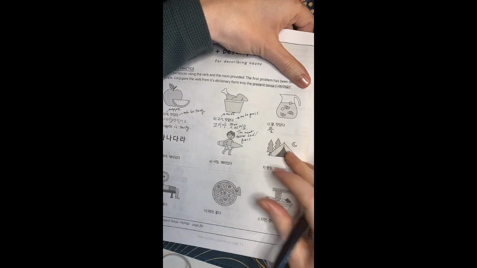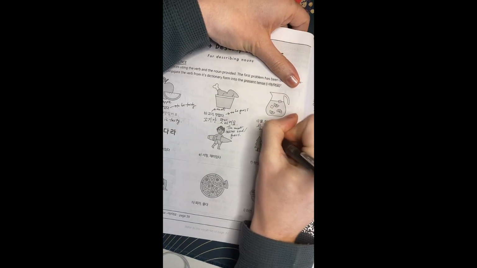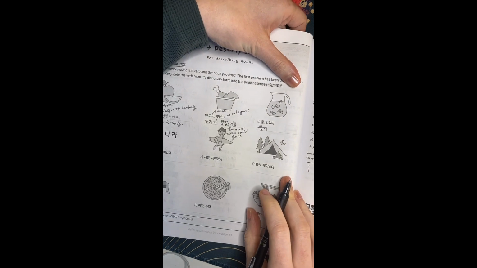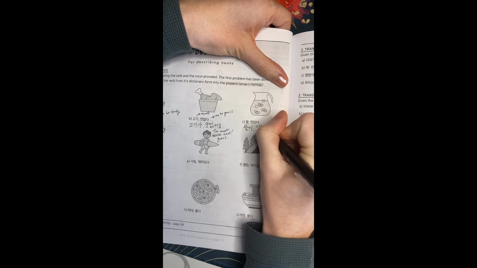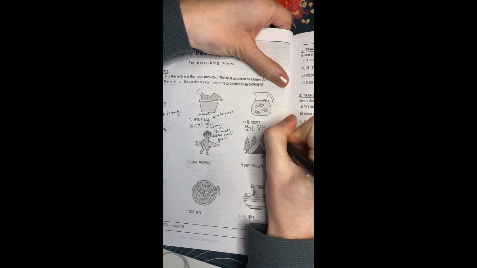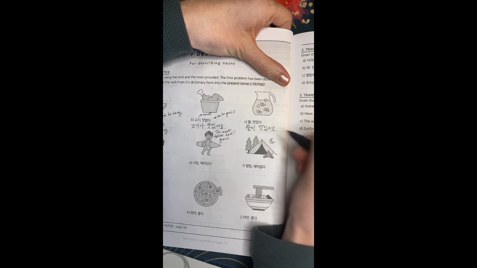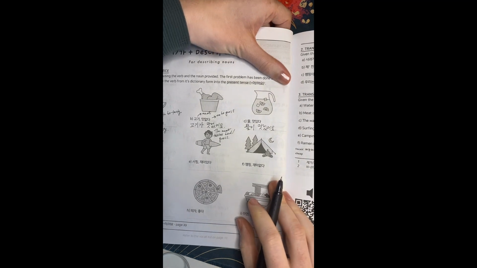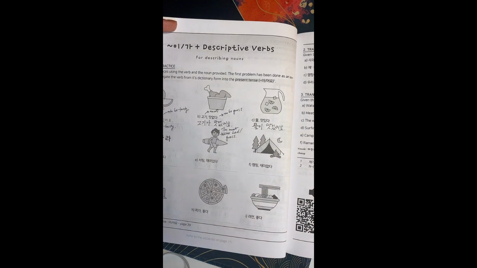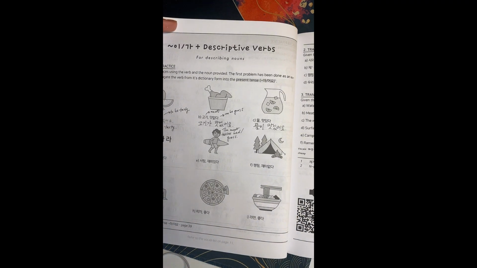Yes, thank you. We attach 이 because 물 ends on a consonant sound. So, 물이 맛있. And again, we have this final E sound, so 어요. 물이 맛있어요. The water is delicious. The water tastes good. The water is tasty.